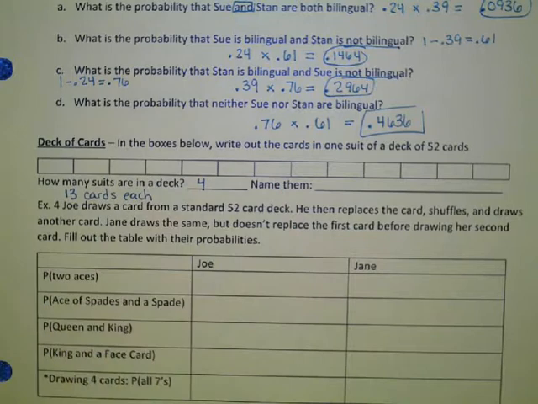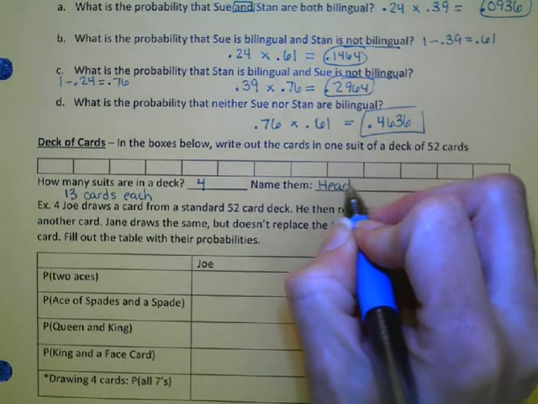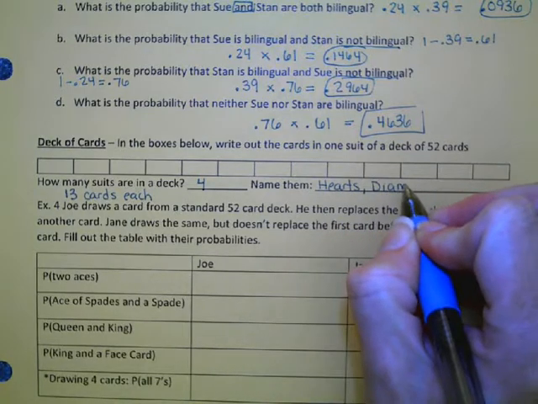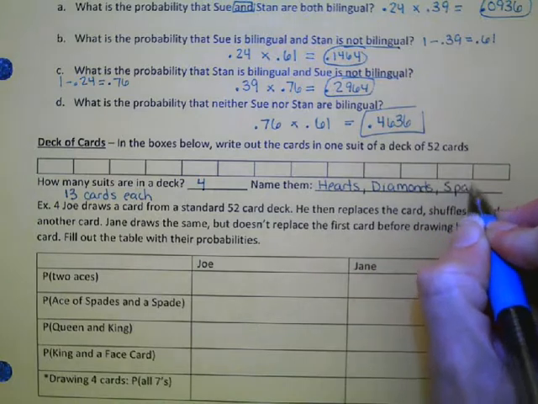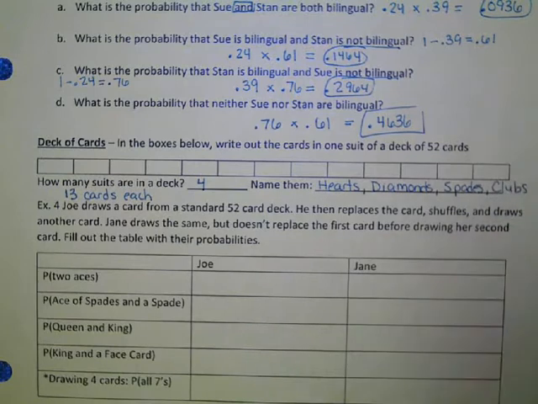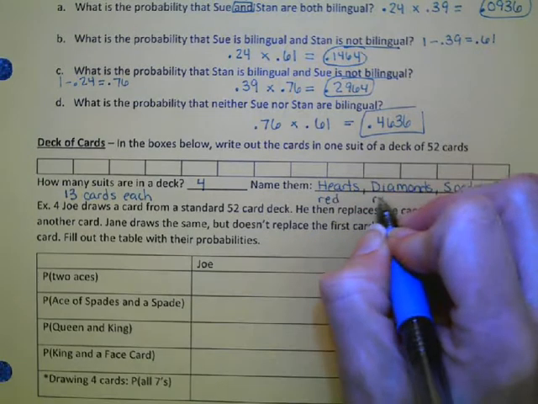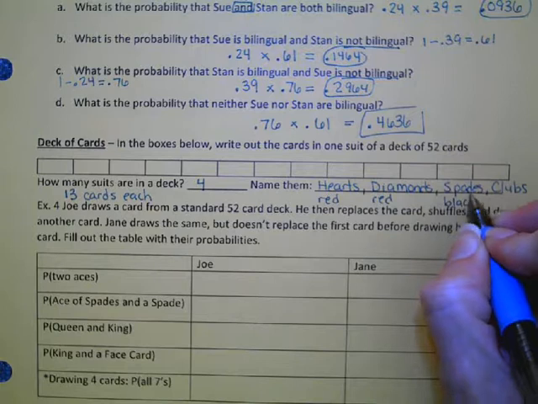And to name them, we could say there's hearts, diamonds, spades, and clubs. Those are your 4 suits. We have hearts and diamonds are red. And we have spades and clubs are black.